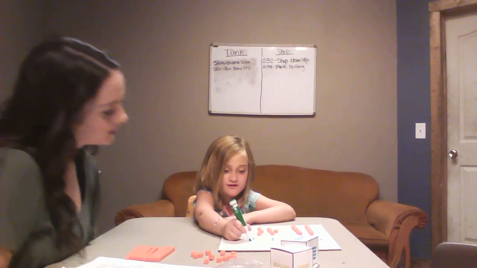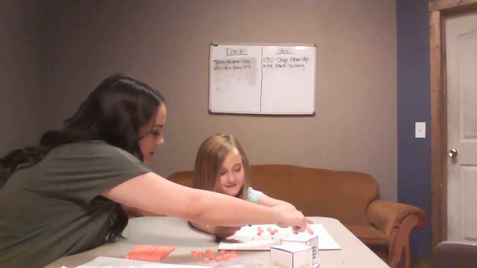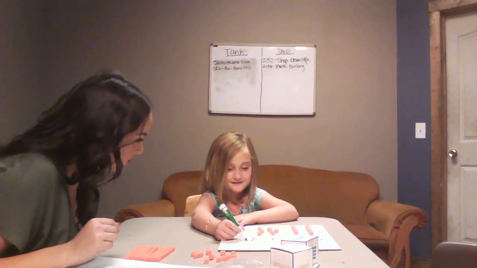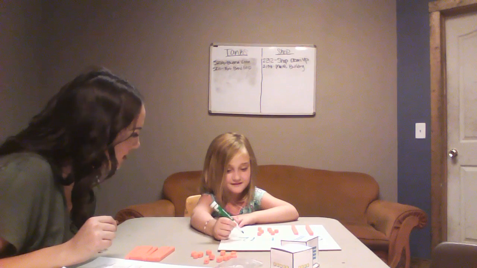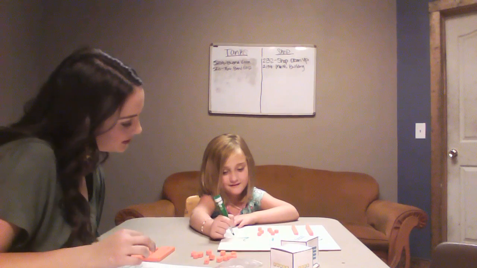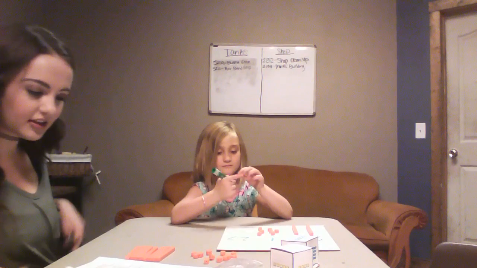So a 7 and a 1. No, it starts with a 2 because we have 2 in our tens place. So write a 2 right there for 20. What number did we just count up to? We made 27, right? So 2 and a 7. Good job. See, you got this.